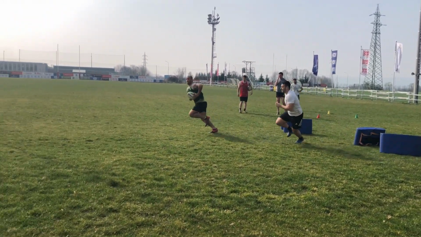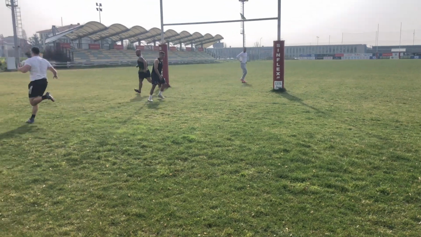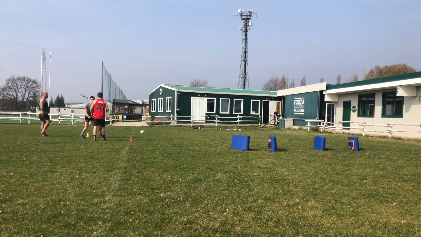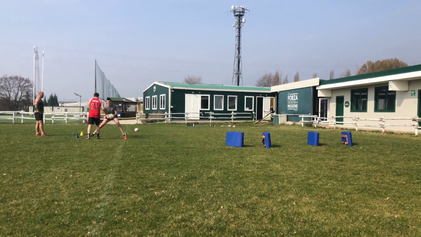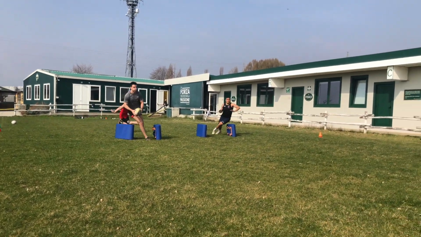So there's so many layers and ways that you can progress this, but the next one that we would use is going into having an extra defender. So it becomes a 2-on-2 but with a split defence. So here we can see the guy that's passing the ball now becomes part of the defence. So we have the ball carrier, the support runner, the last man defender, but then we have that chase defender that's going to come through the gates.